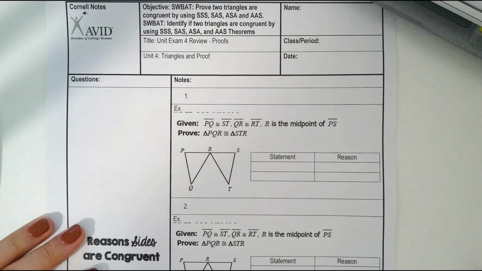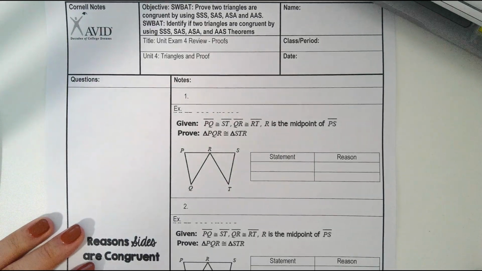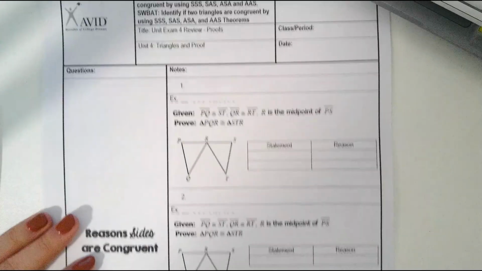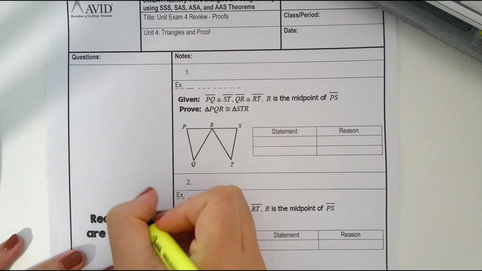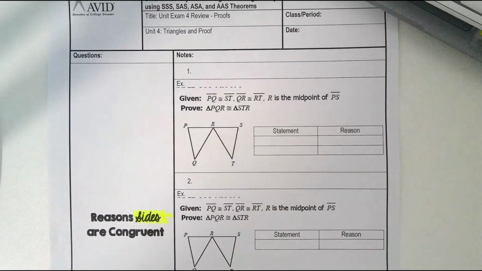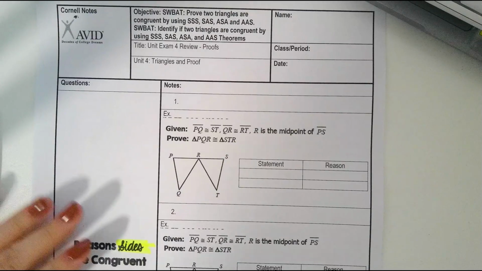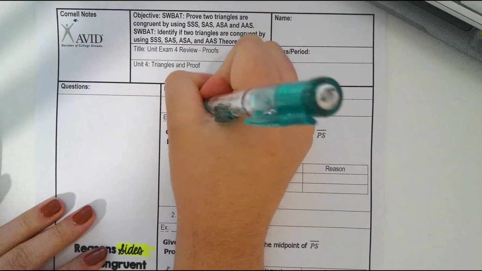Okay, today we're just going to review over proofs. So first we're going to go over the reasons why the sides of triangles are congruent. So first it's going to go over sides. Okay, the first one is the easiest one, because it's given to you.